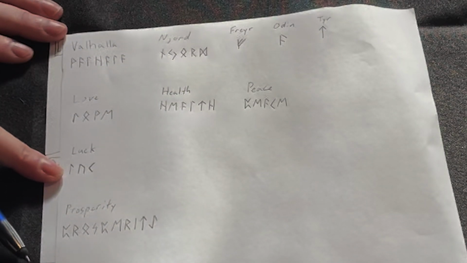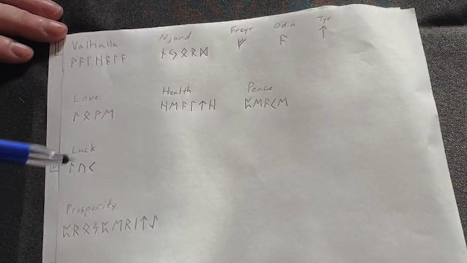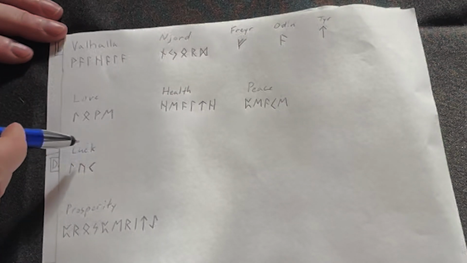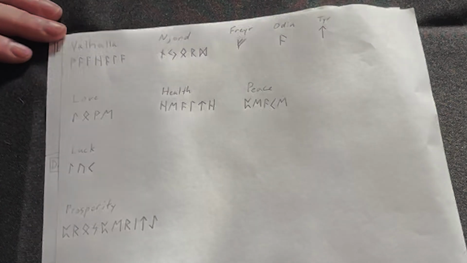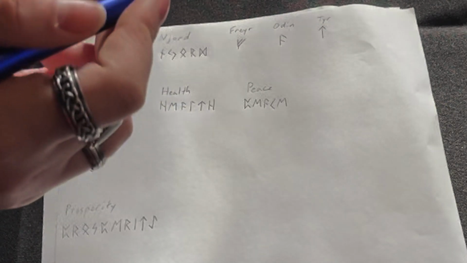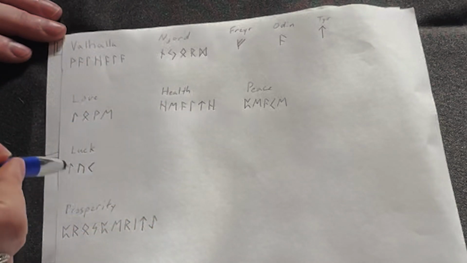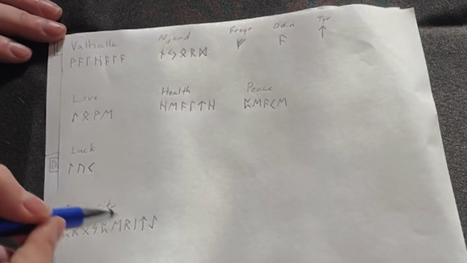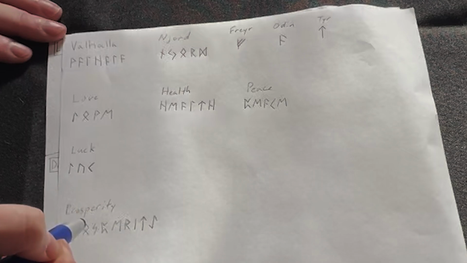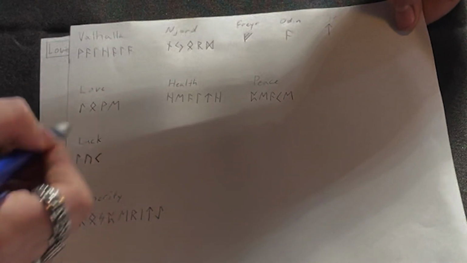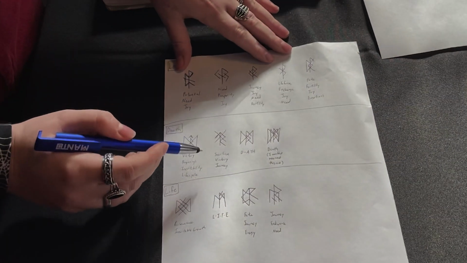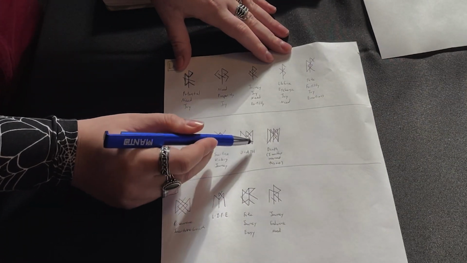Here's luck. Luck only has 3 runes because the C and the K are the same letter. It's both Kenaz. You do not write a rune 2 times or 3 times, depending on how many times it's in a word. You just put it once. So from these letters, you can take them together, figure them out, and then once you move them together, you can make a sigil out of them.